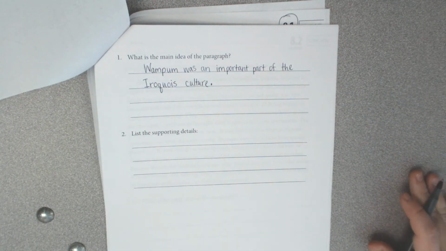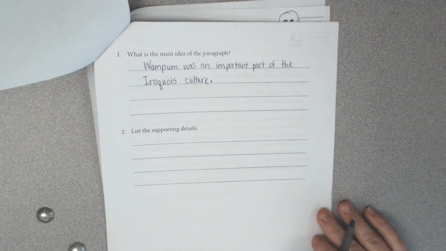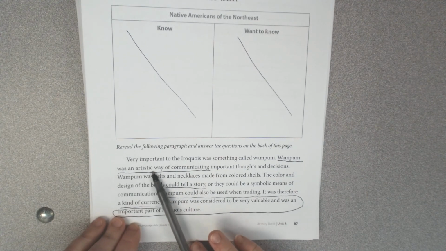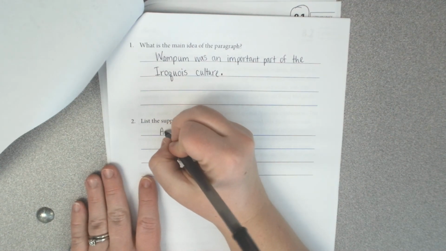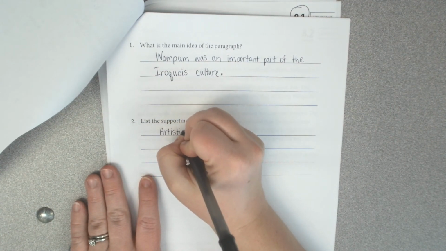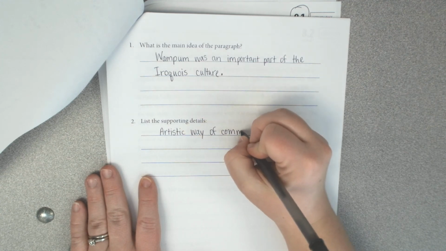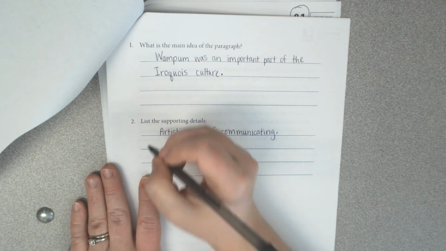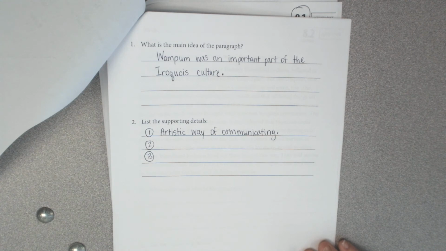So we know it was, and we've even underlined how. So supporting details, right? What did we underline? It was an artistic way of communicating. Okay. I'm going to list them. So remember, you're supposed to have those 3 supporting details.